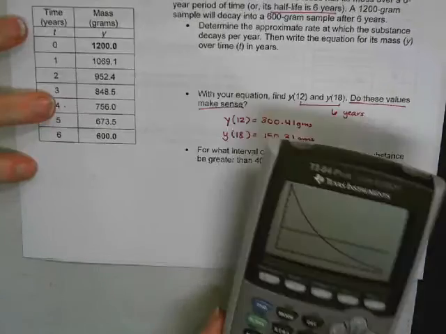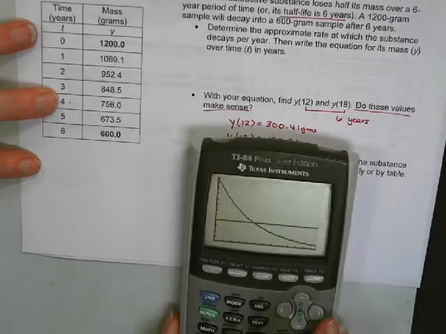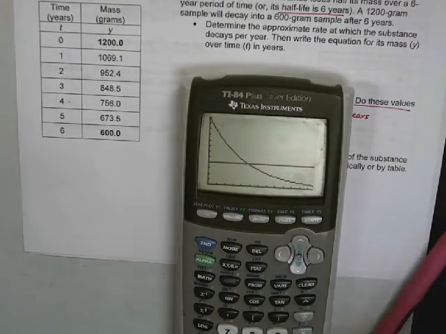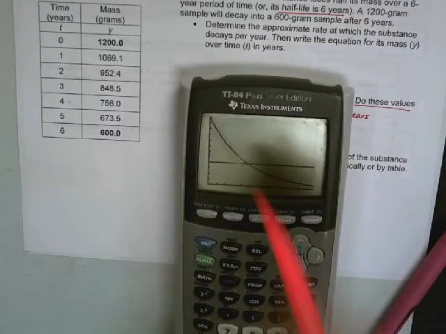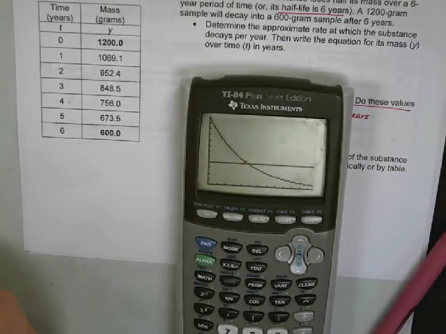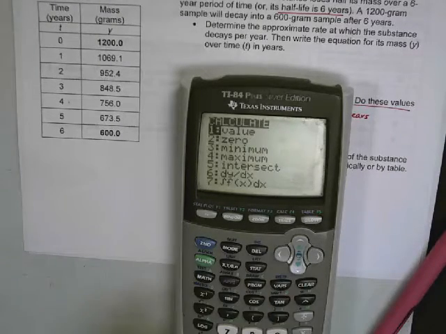So the question asks me, for what interval of time will the amount of the substance be greater than 400 grams? So all of this stuff is greater than 400 grams. All of that. So up to that intersection right there is greater than 400. So I need to know what that intersection is. So I'm going to do second, trace, and intersect.